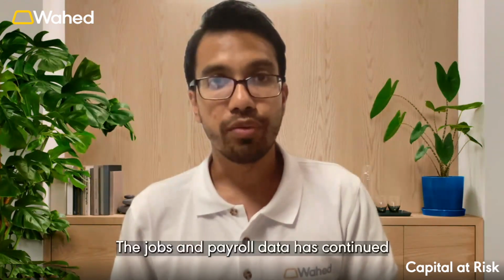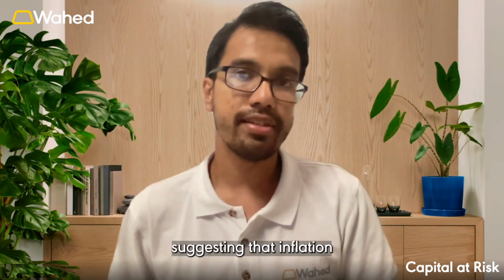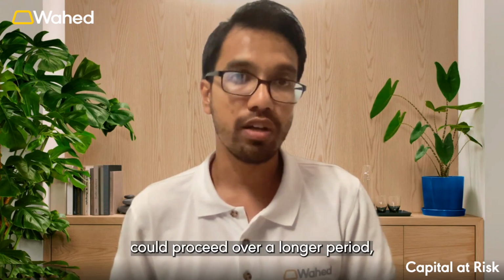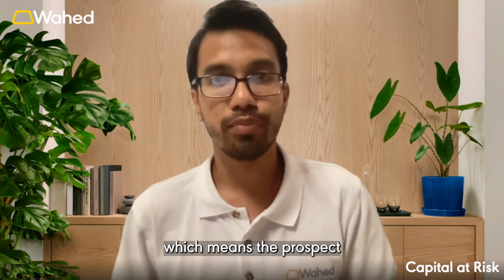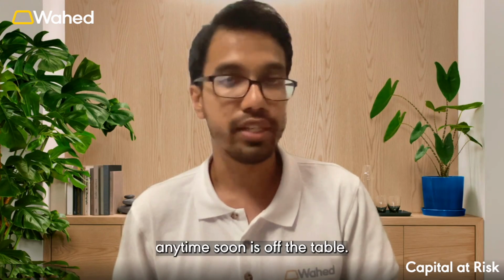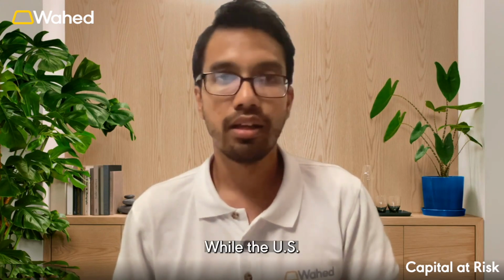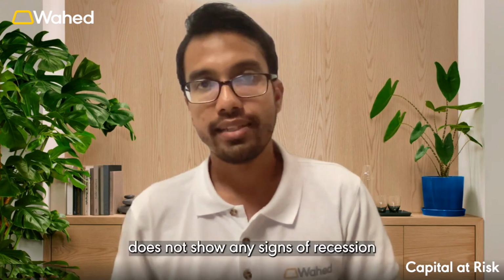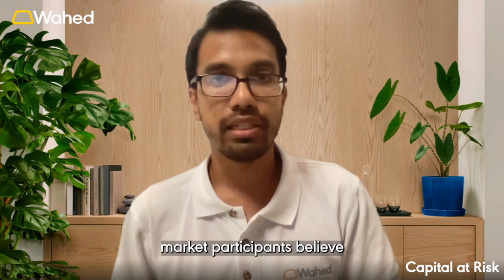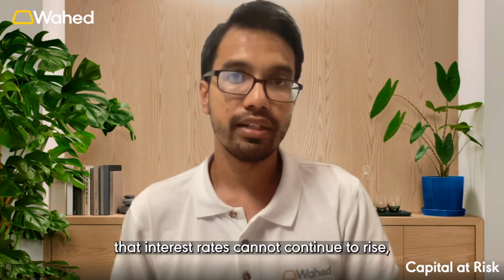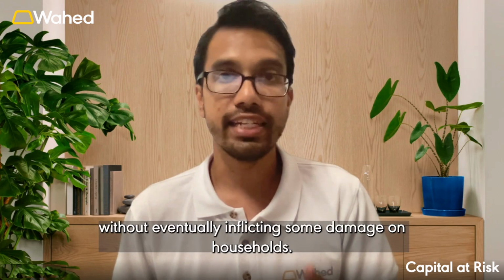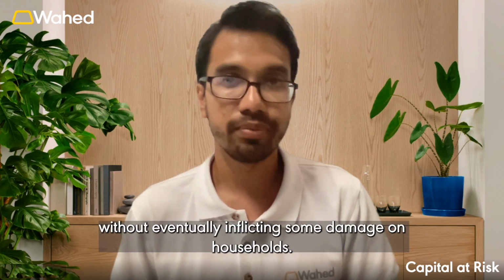The job and payroll data has continued to be strong, suggesting that inflation could persist over a longer period, which means the prospect of lowering interest rates anytime soon is off the table. While the US does not show any signs of recession, market participants believe that interest rates cannot continue to rise without eventually inflicting some damage to the households.